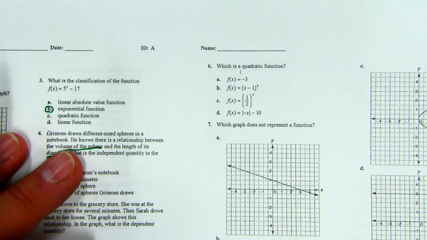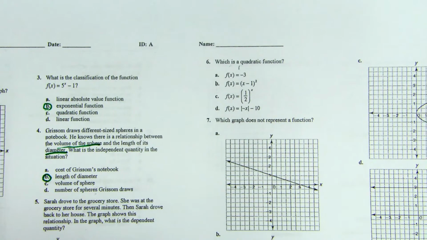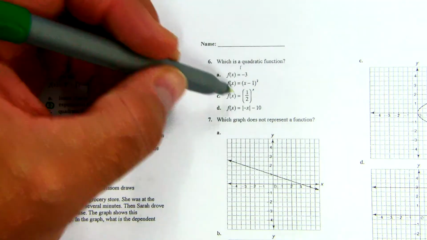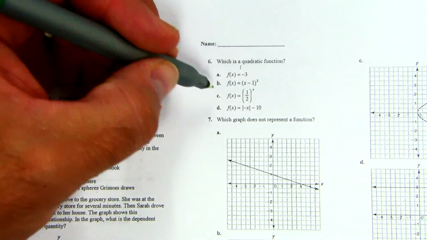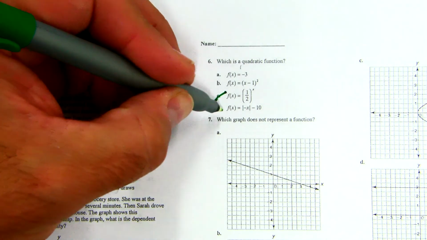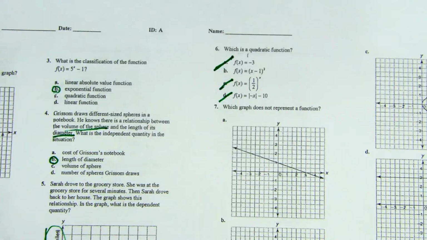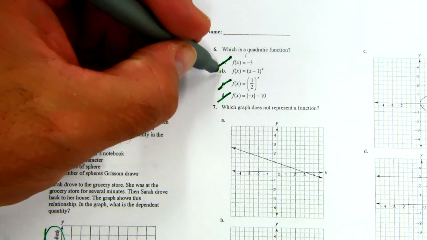Number 6, which is a quadratic function. So I'm looking for x squared. So where do you have x squared? Well, hopefully you know it's not here, because that's x to an exponent. This is an x in an absolute value. There is no x in this problem. So I'm only left with 1. Well, it must be b.